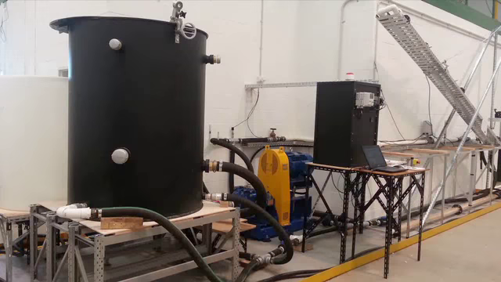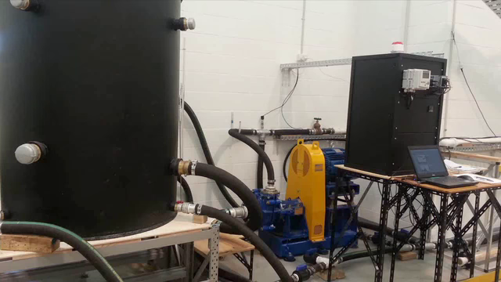The slurry loop was built at the Department of Petroleum Engineering of Curtin University and is funded by the DET-CRC. On the left-hand side of this picture you see the large black mud tank, and in the centre you see the yellow and blue mud pump.